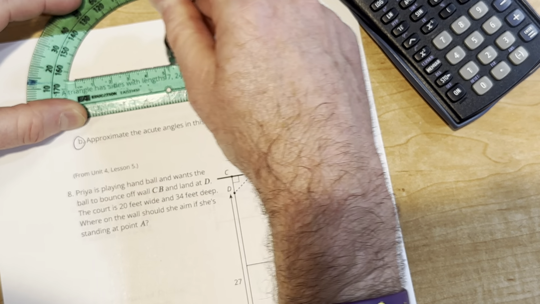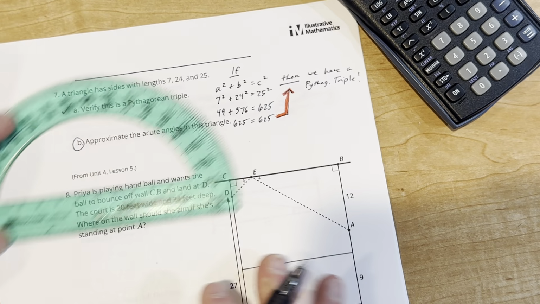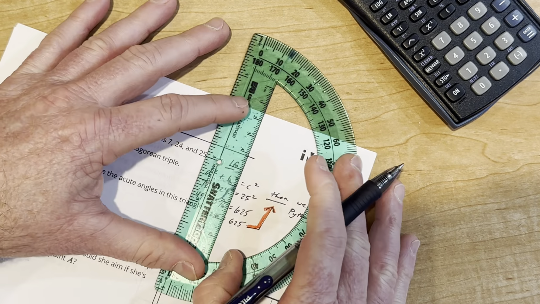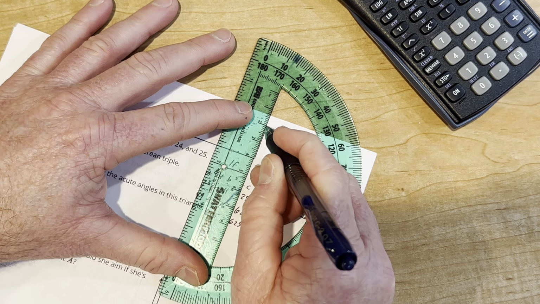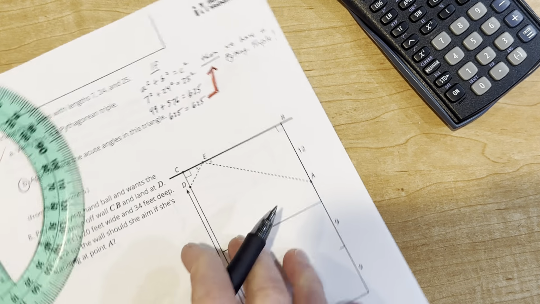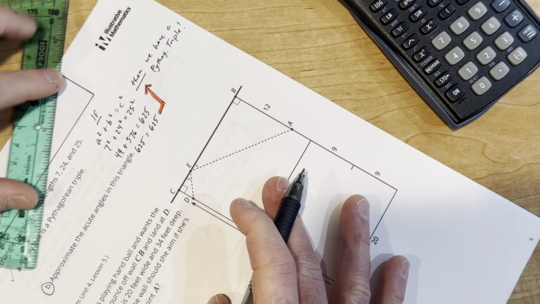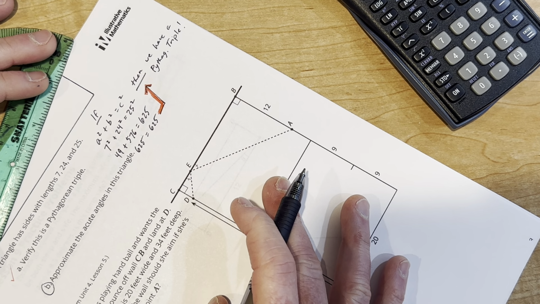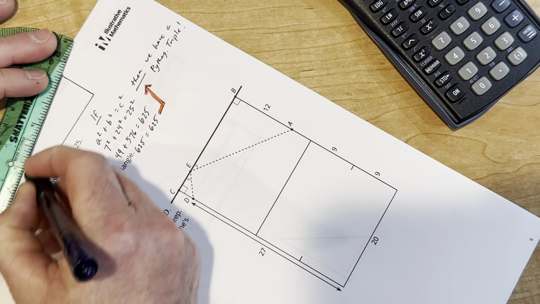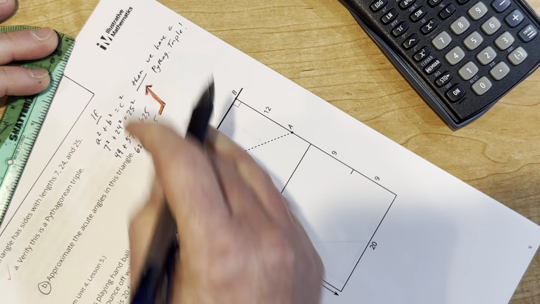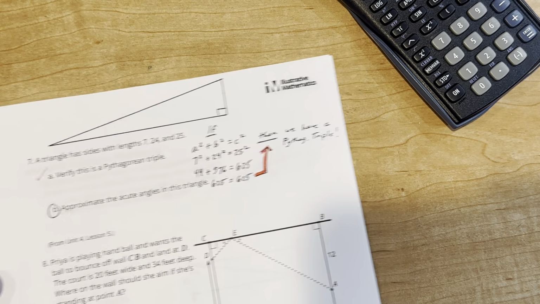It's not ideal, but hey, whatever. The main thing I'm trying to do is get the figure drawn so then I can approximate the acute angles.